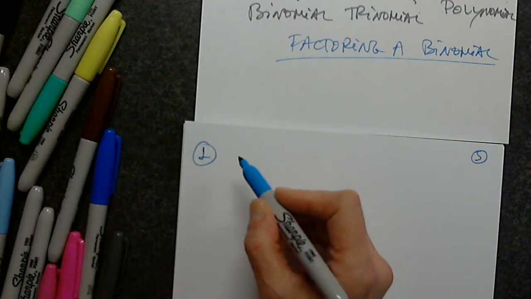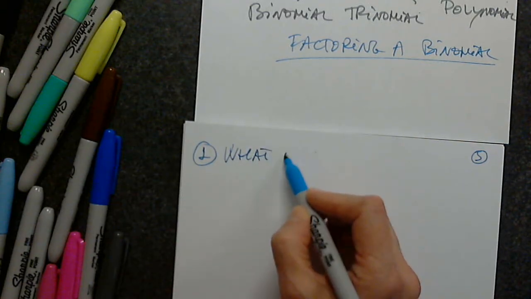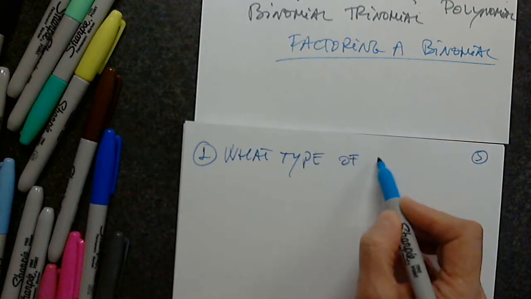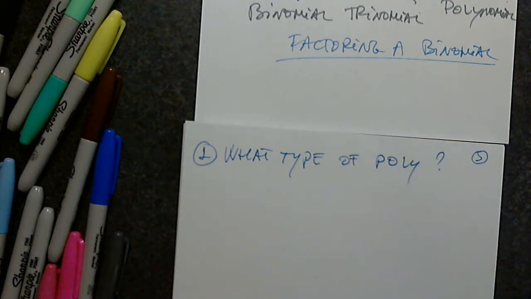So in step number 1, I'm asking myself what type of polynomial is the one that I have to factor. So for this question, there are 3 possibilities, right? What are those 3 possibilities? 3 answers possible. Binomial, trinomial, exactly, awesome.